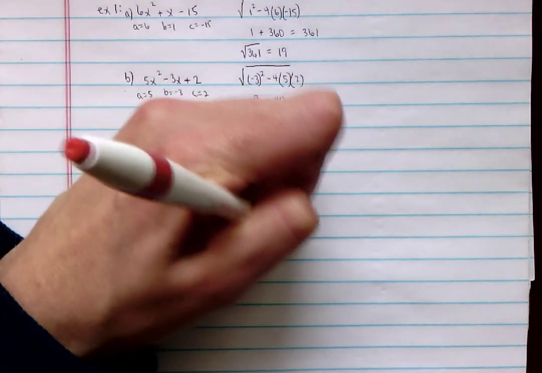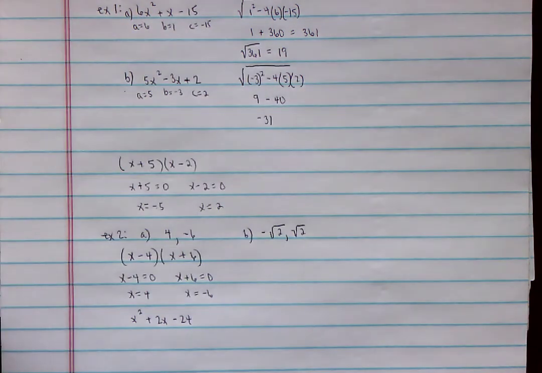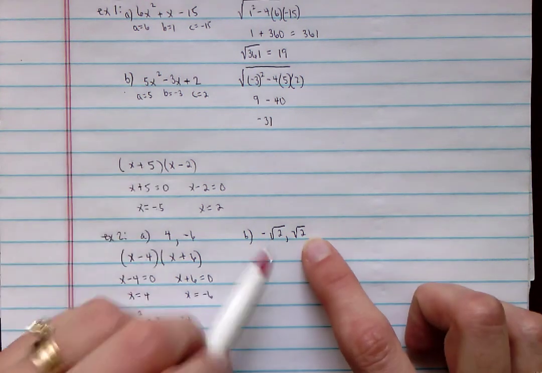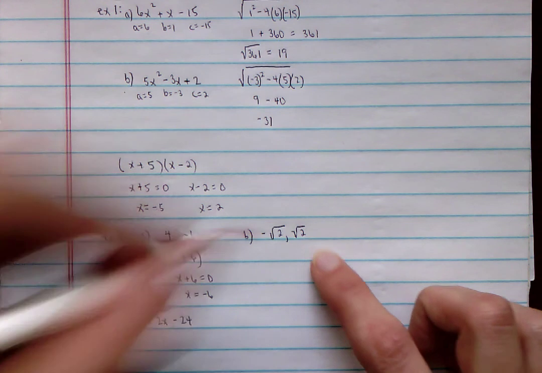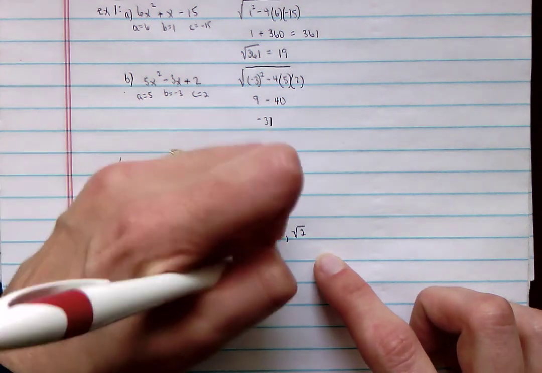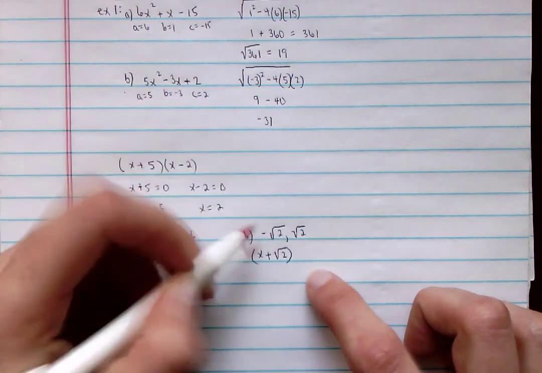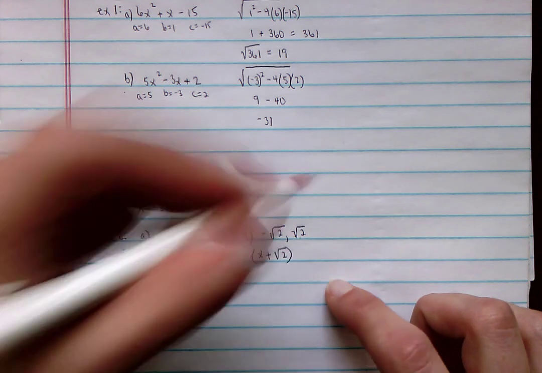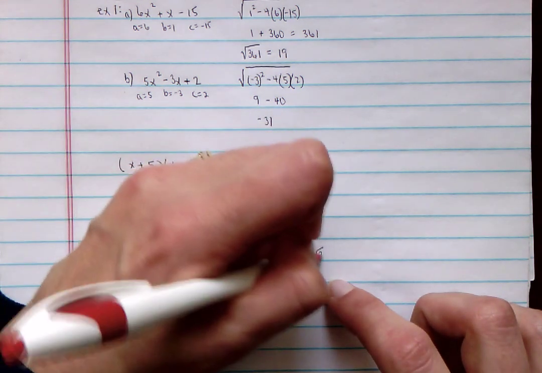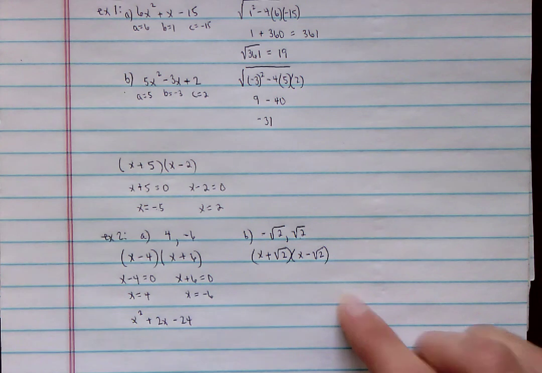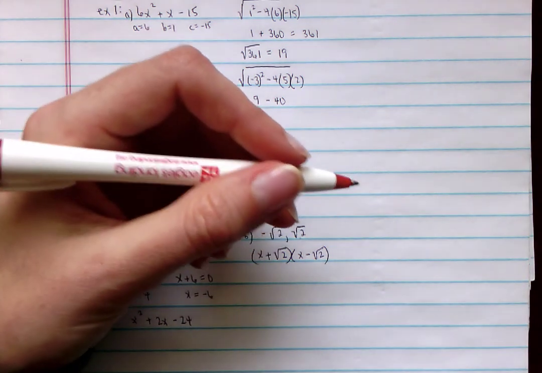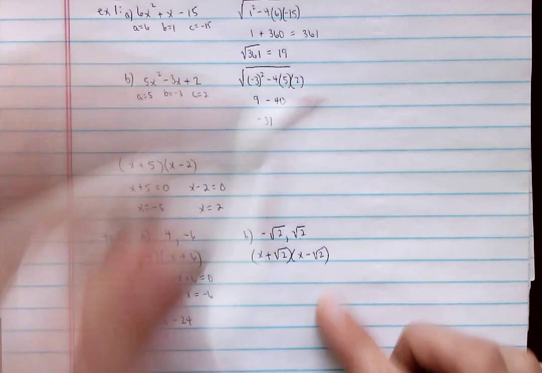B is a little bit more challenging because you're given square roots. And so that's not as nice, but again, just do the opposite of what you see here. So if you see a minus root 2, you're going to say x plus root 2 for that one. And then this one's a positive, so you're going to say x minus root 2. And then you could multiply these out, and it's kind of a weird one, but you could do it.